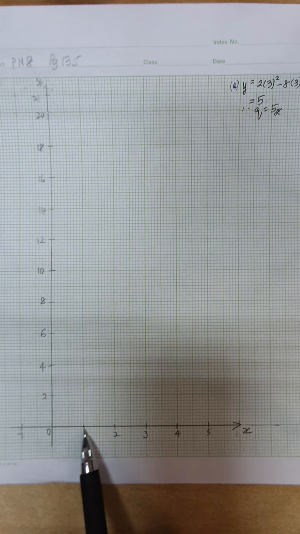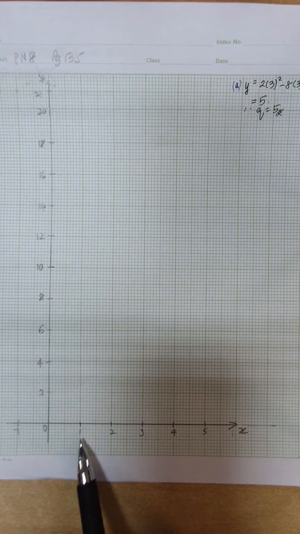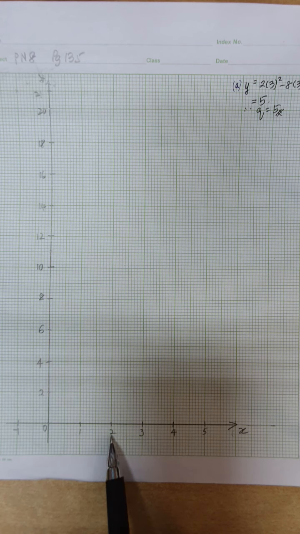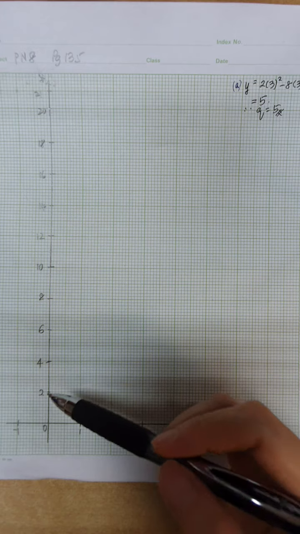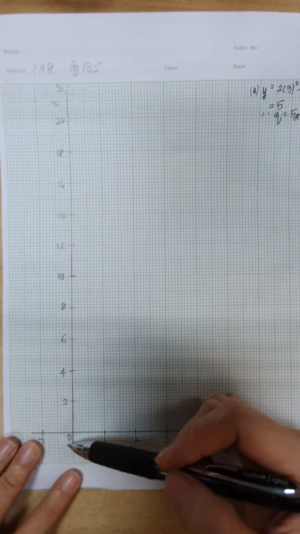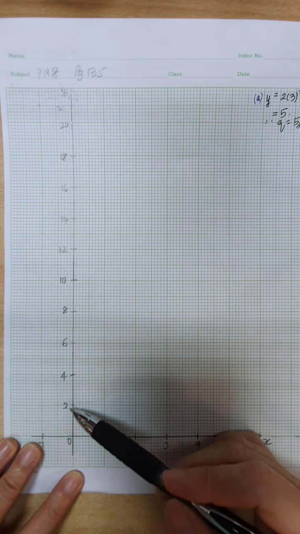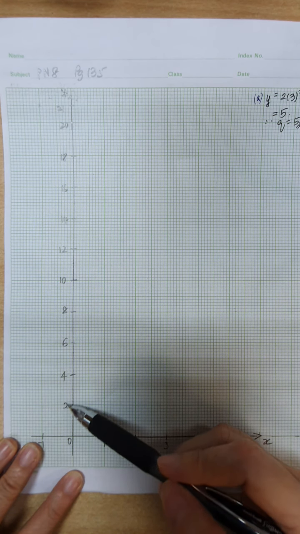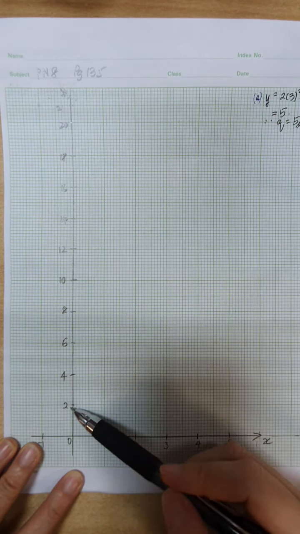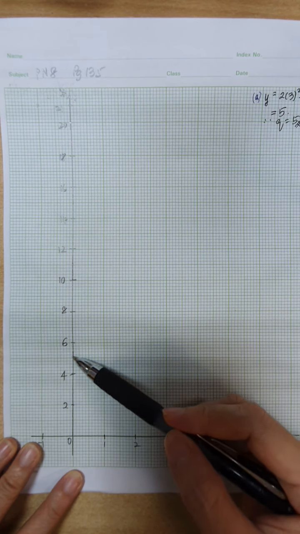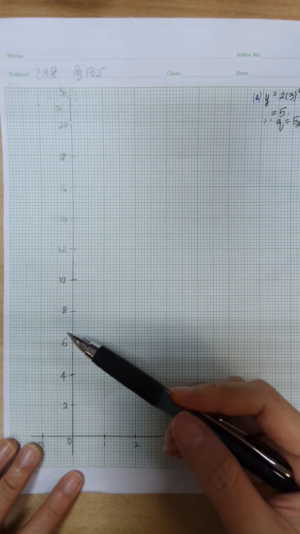You measure using a ruler. This is 2 cm to represent 1 unit. On the y-axis we have 1 cm, 1 cm to represent 1 unit. So actually I put down 2, 4, 6 on the x-axis, but here on the y-axis is 1, 2, 3, 4, 5, 6, 7, 8, and so forth.